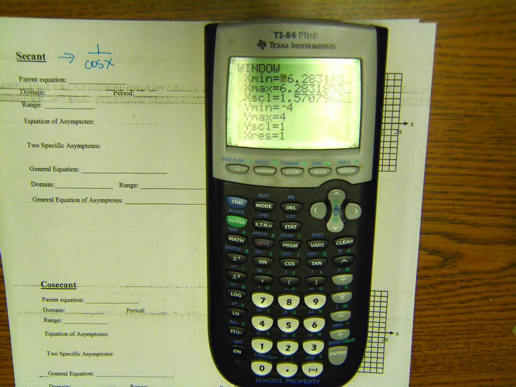There's my window. Remember, I used negative 2 pi to 2 pi and scale of pi halves. And then what mode am I in? Radian.